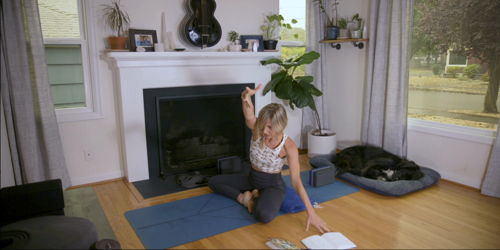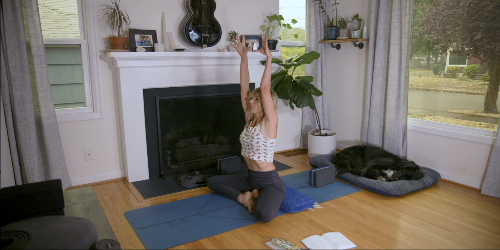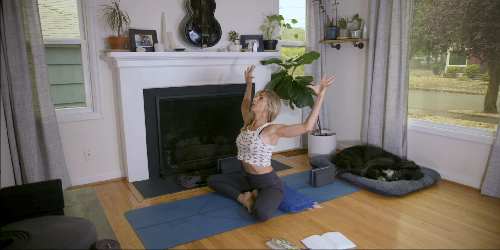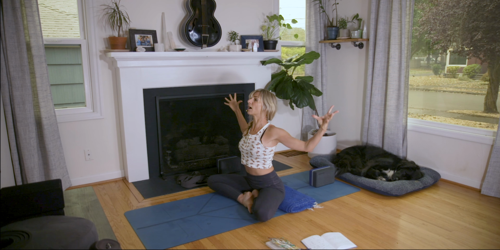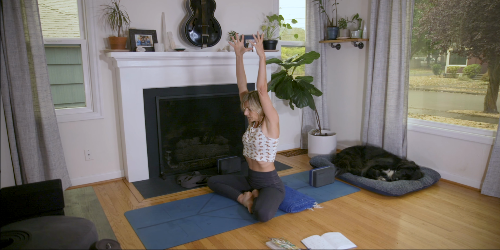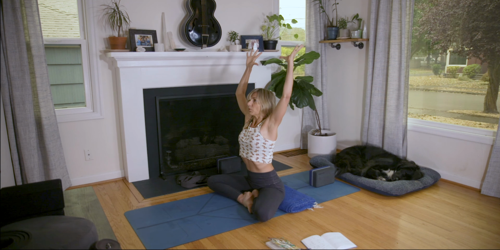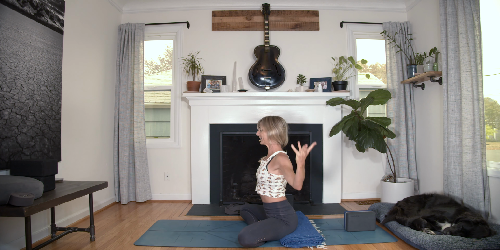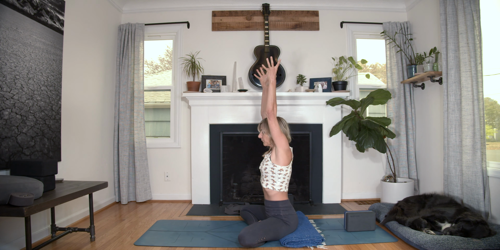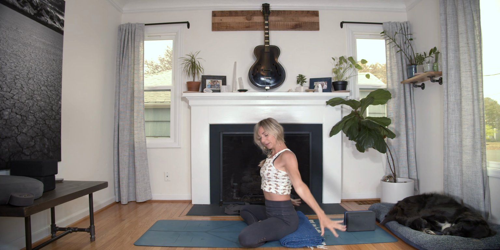Really nice. Inhale, reach up. Cactus, your arms pull down. Lift your chest, lift your chin. Inhale, reach up. One more exhale, pull down. Feels good. Inhale, reach up. And then let it go.